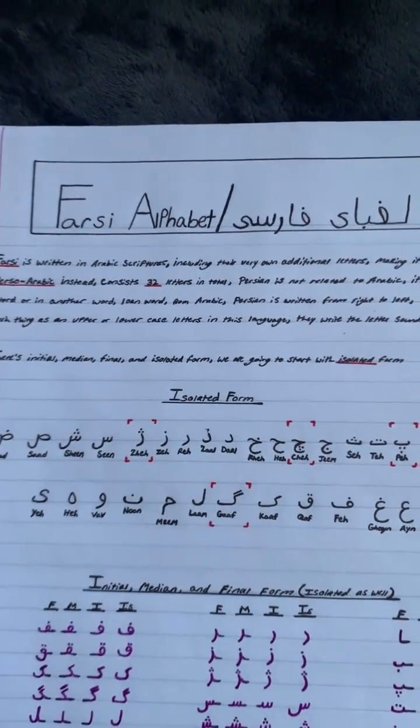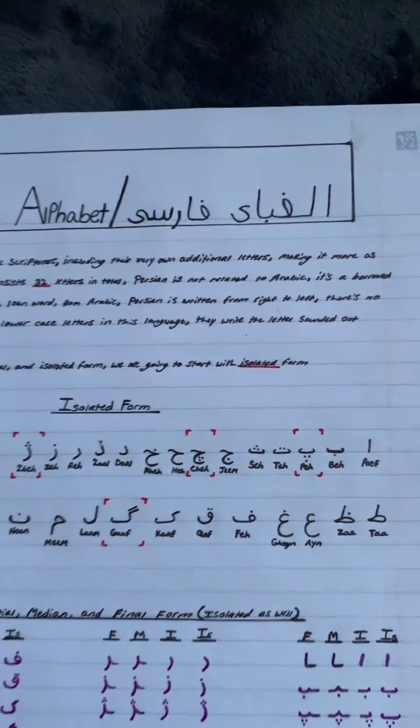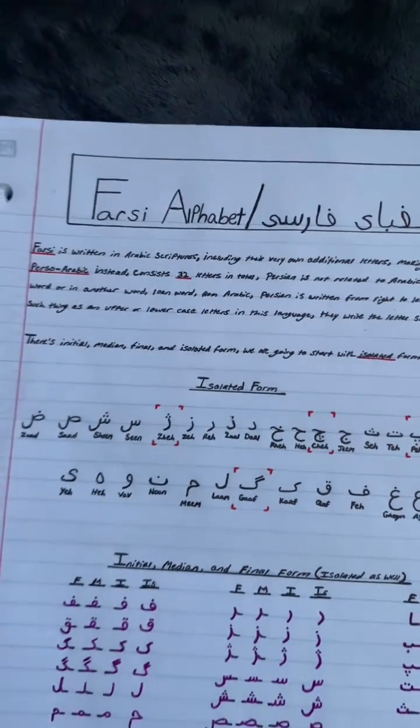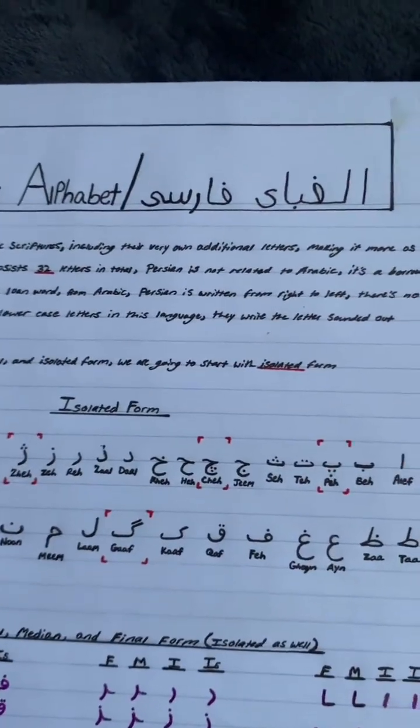It consists of 32 letters in total. Persian is not related to Arabic. It is a borrowed word, or another word, a loanword from Arabic. Persian is written from right to left.